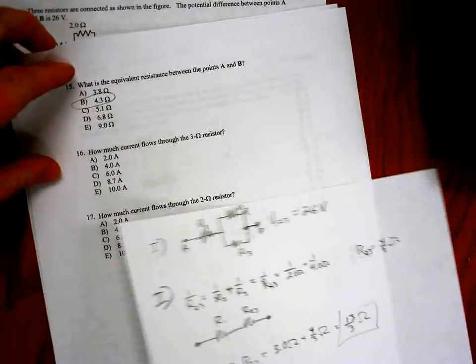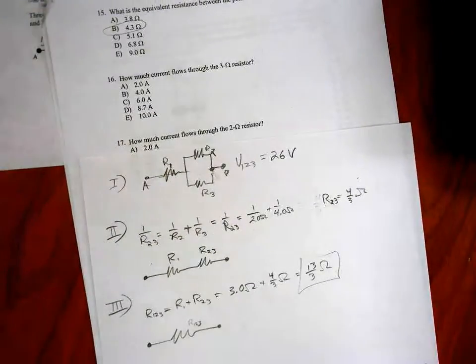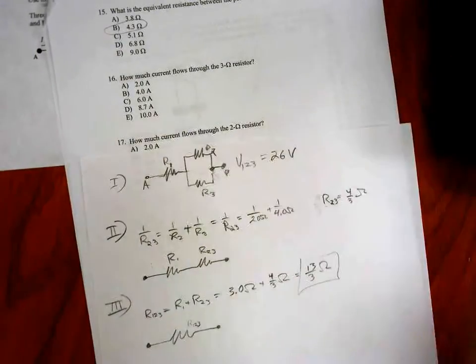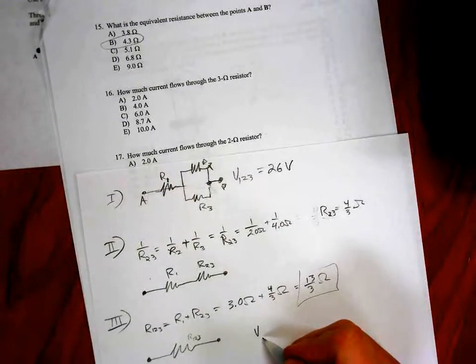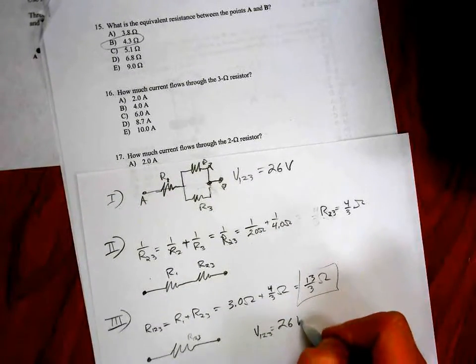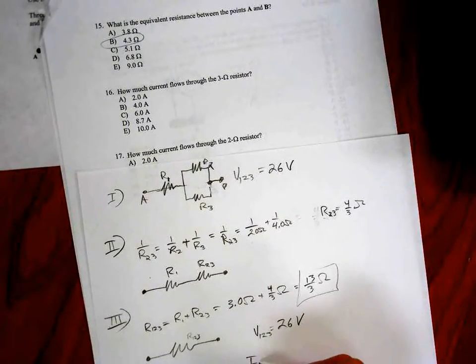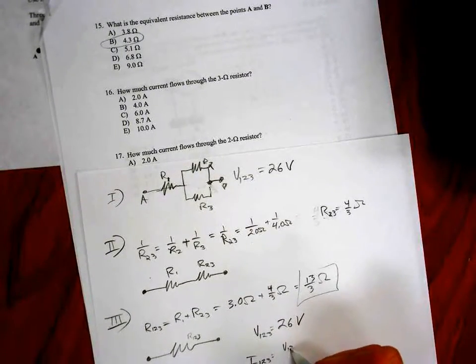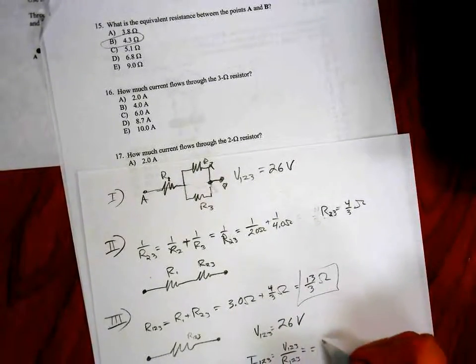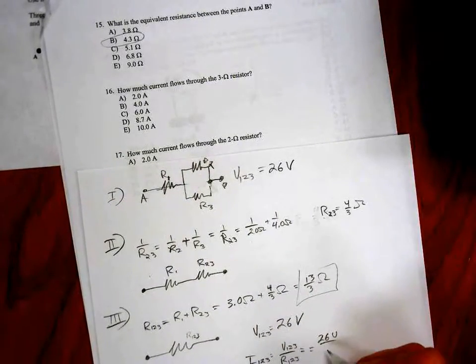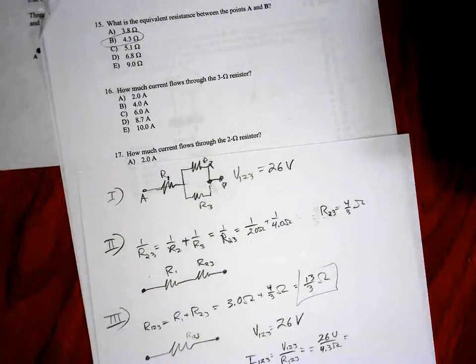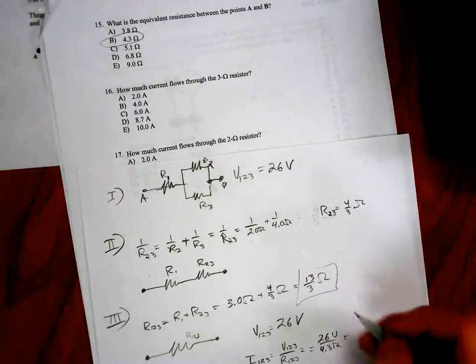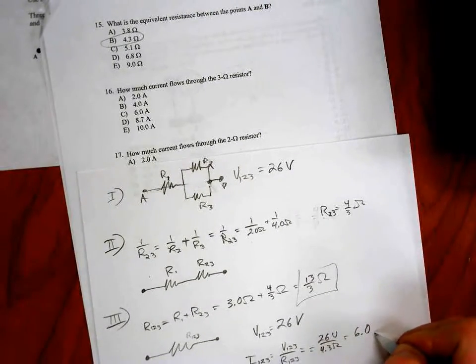Okay, so how much current flows through the 3 ohm resistor? Which one's the 3 ohm resistor? R1. Well, that's a pretty easy one, because we know V123 is still the same 26 volts. And we know the current I123 equals V123 over R123. So that's going to be 26 volts over, what was it, 4.3 ohms. Just 6.0 amps.